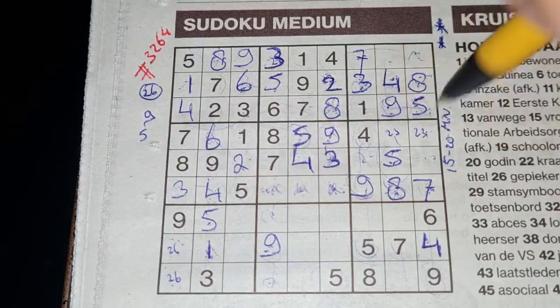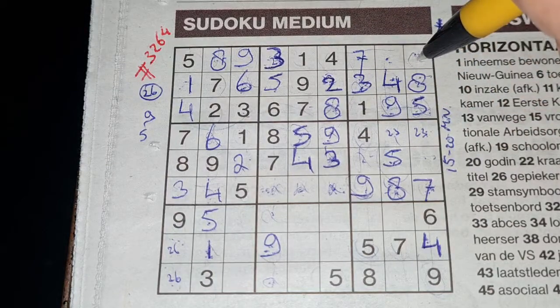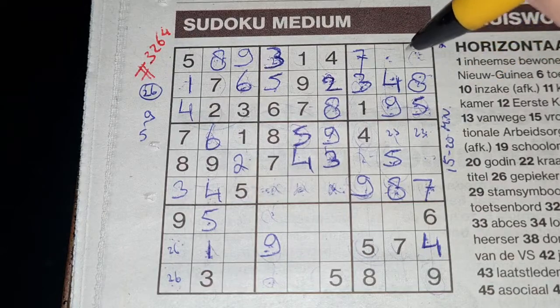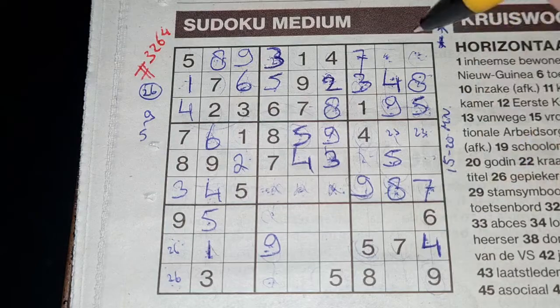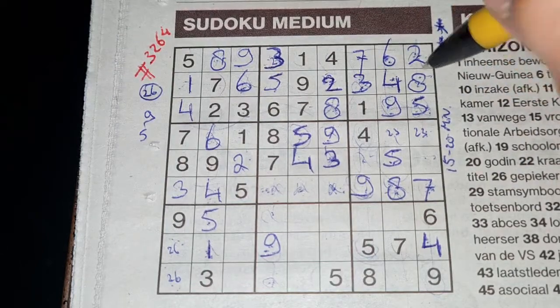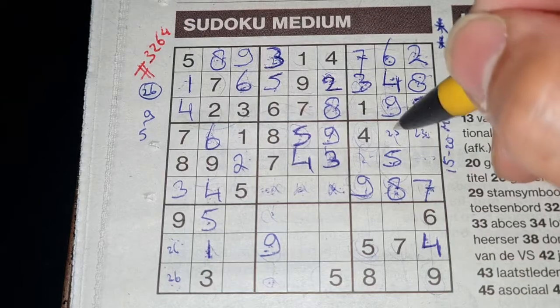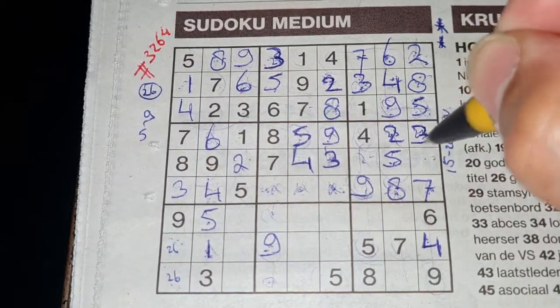2 numbers left in this big square. 1, the 2 is missing, 3, 4, and a 5 is missing. No, we have a 5 here. The 6 is missing. 2 and the 6. We see here 6, no 6 there, 6 should be here, and a 2 goes there. Now we have a 2 there, so this box can't be 2 anymore, that box should be a 2, and this box should be a 3.